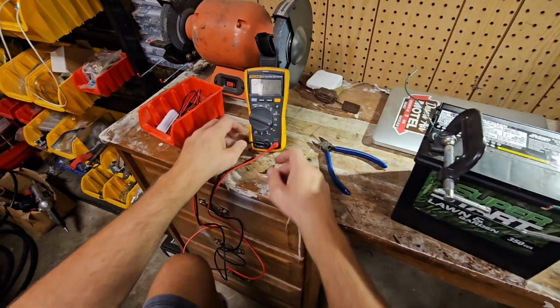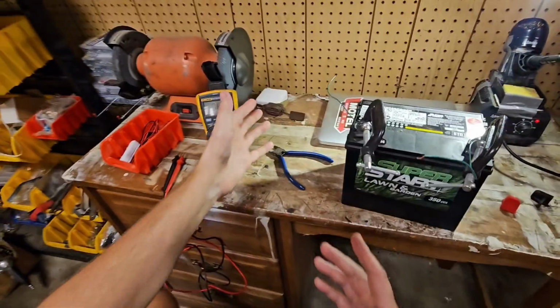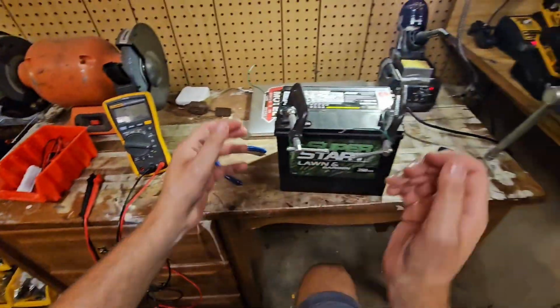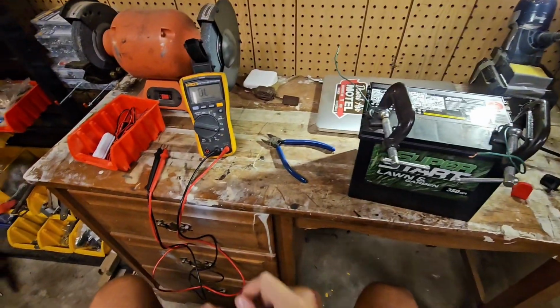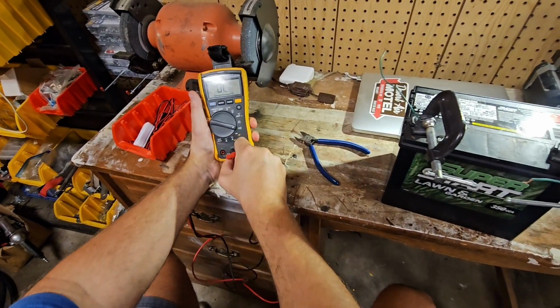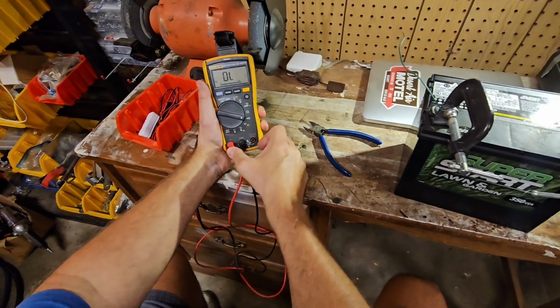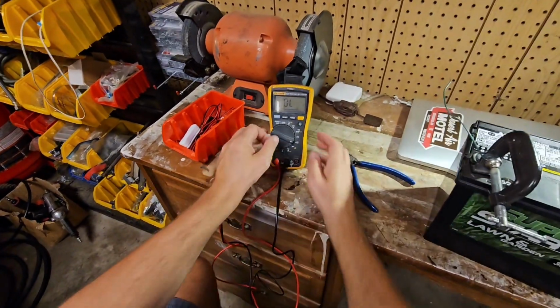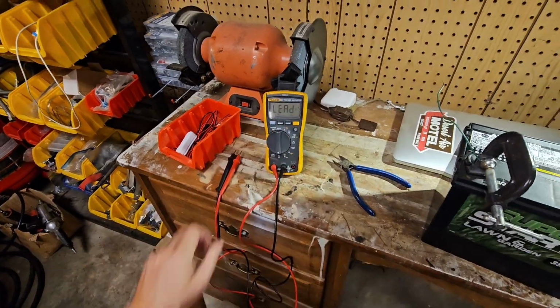Now to read amperage, it's the same through direct current as it is alternating current, but we're going to test it through direct current because we're dealing with smaller voltage, and it's a little safer to do so. So I'm changing my meter over to amperage. We're going to go to direct current amperage.